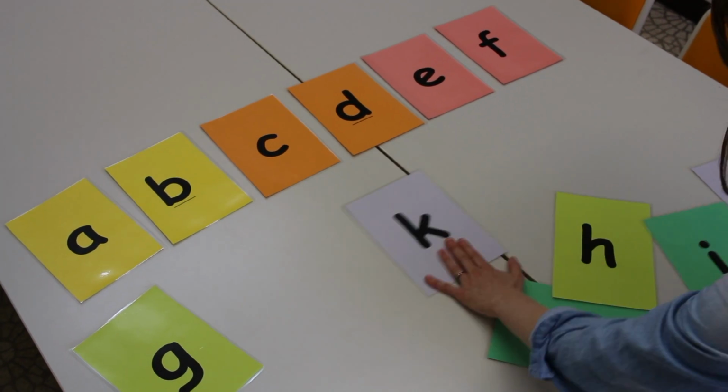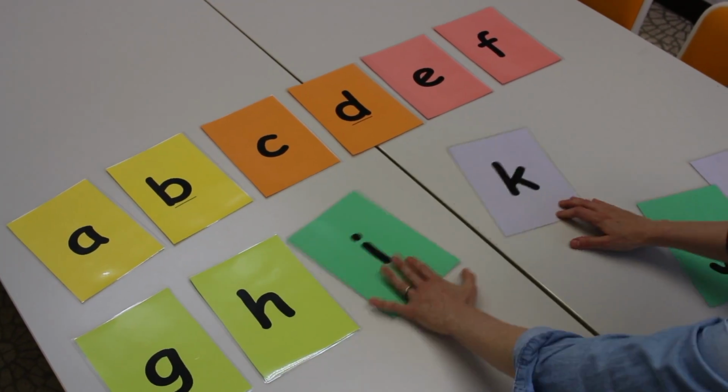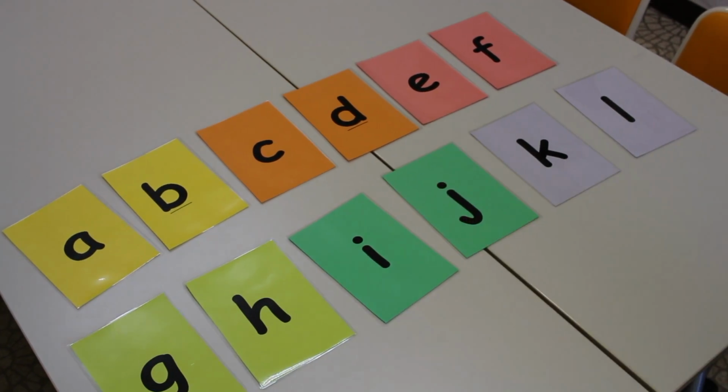Another tip using the same flashcards can be one team has all of the capital letters, one team has all of the lowercase letters, and they can just simply race to see who can arrange them into alphabetical order the fastest.